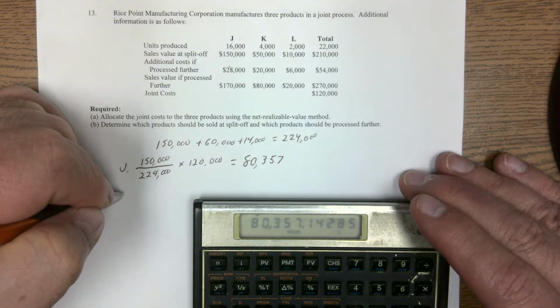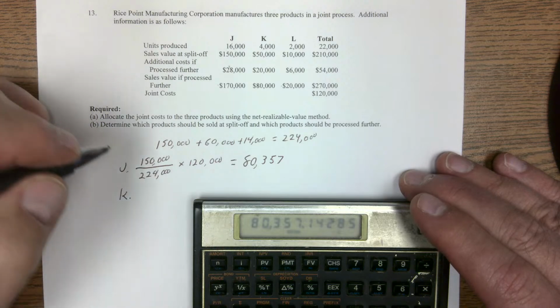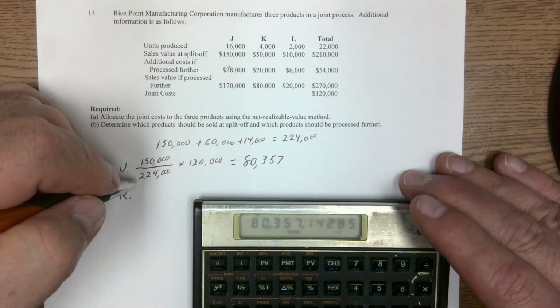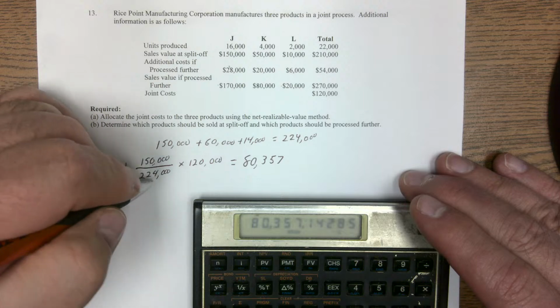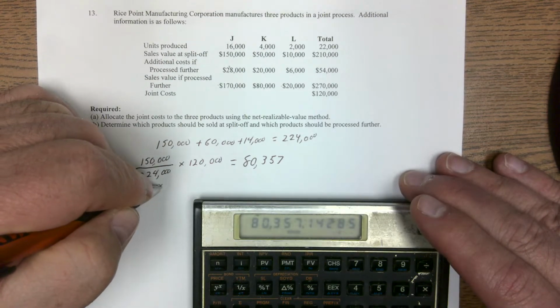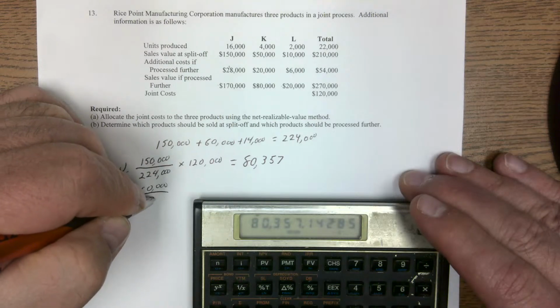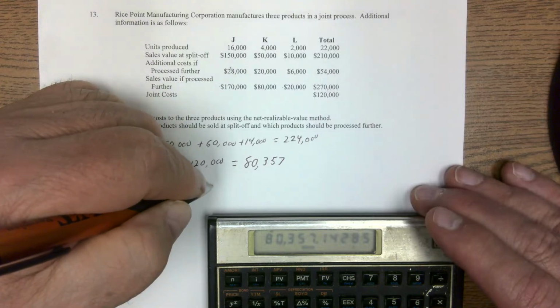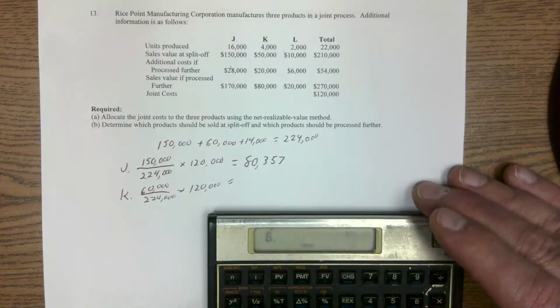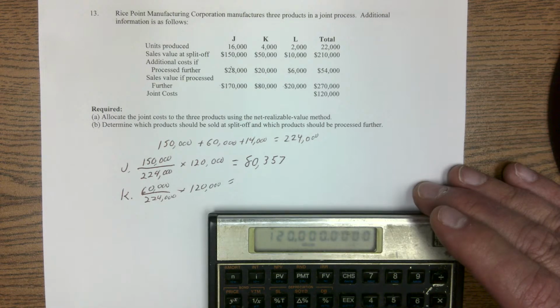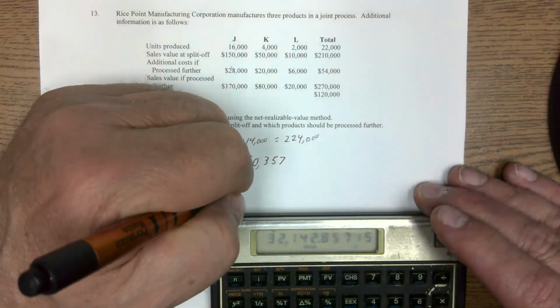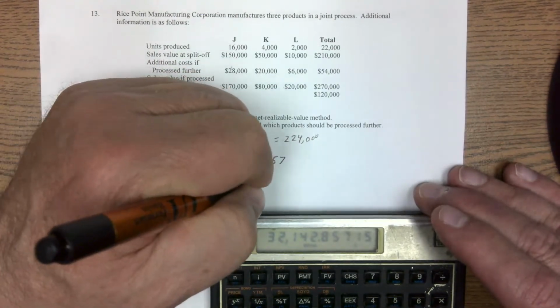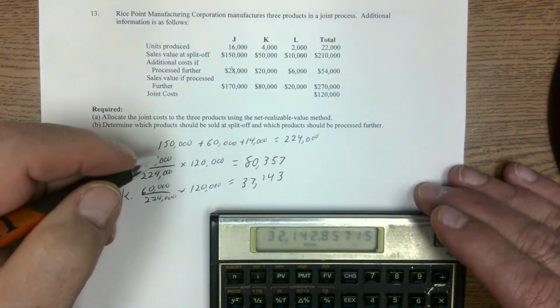K would be 60,000 divided by 224 times 120,000. And that would be 32,143. Round that one up.